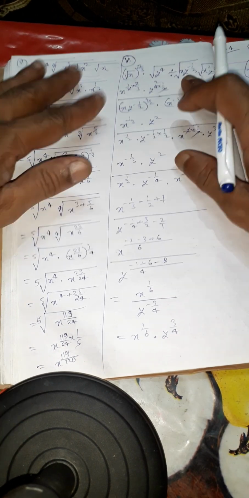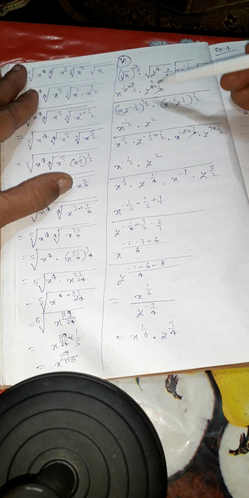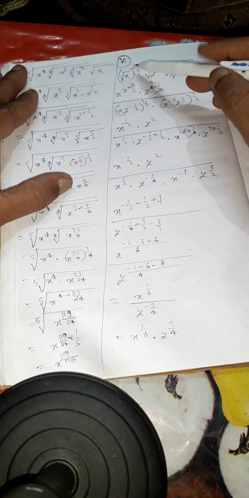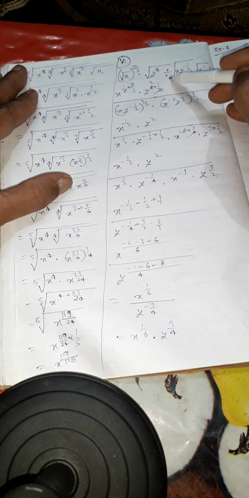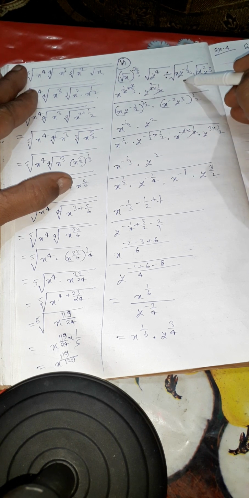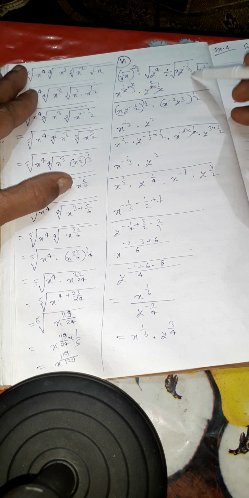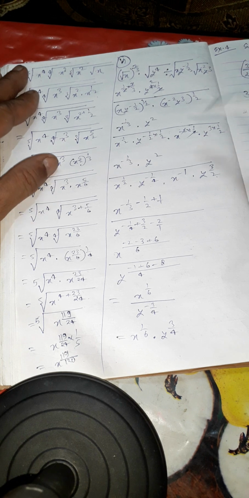Next sum: root of x to the power minus 2 by 3 product y to the power 4, and then divided by root of x y to the power minus 1 by 2 product x to the power minus 2 y cube.